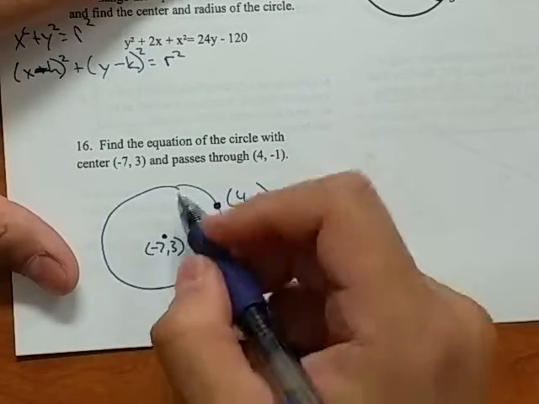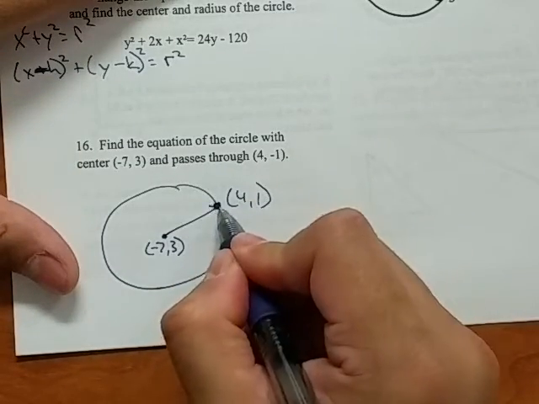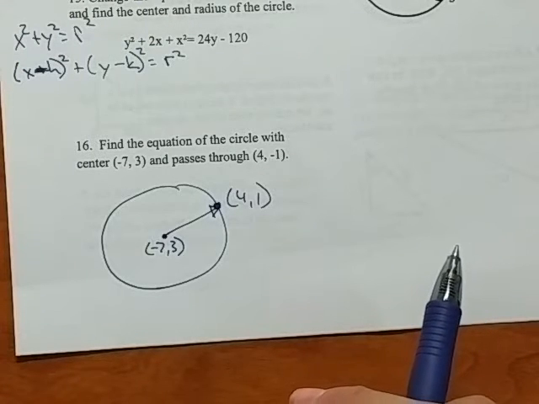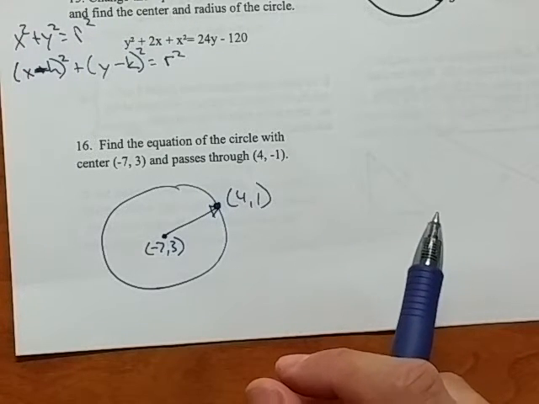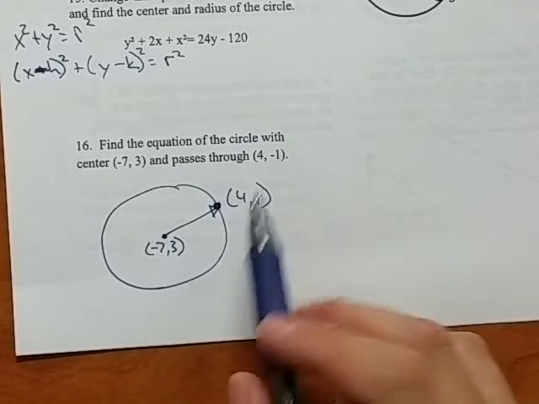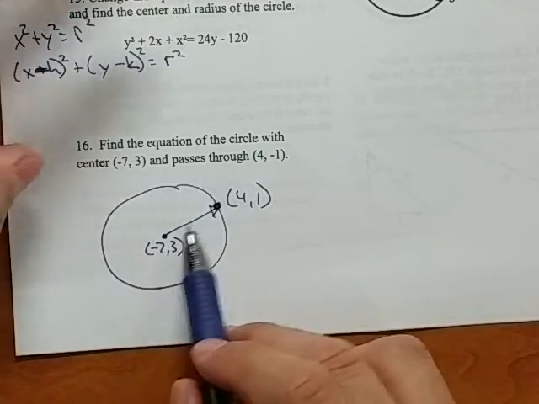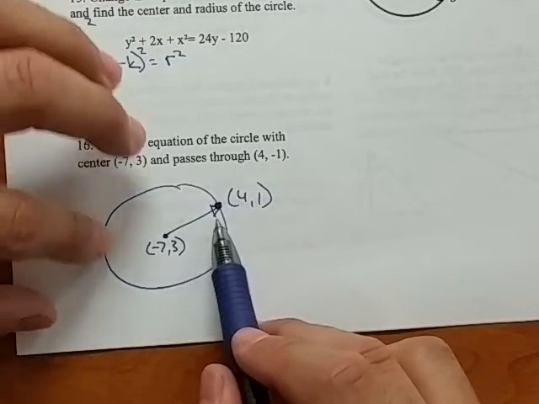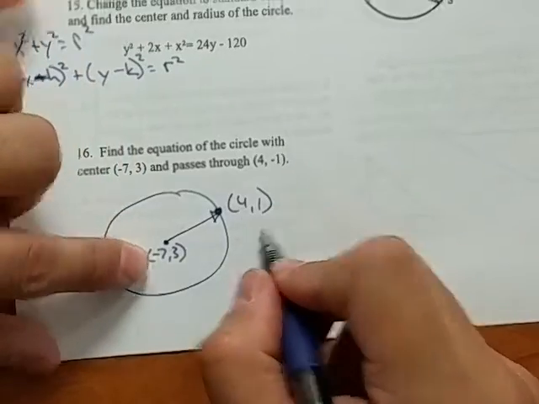Now, to figure this out, I need to know a couple things from here to here. That's going to be the distance, which is going to give me my radius. I need that information. I already know most of my answer just by this, but I have to figure out my radius, so I need to figure out the distance in between here and here.